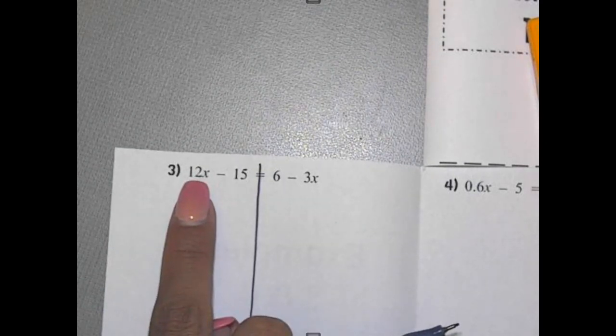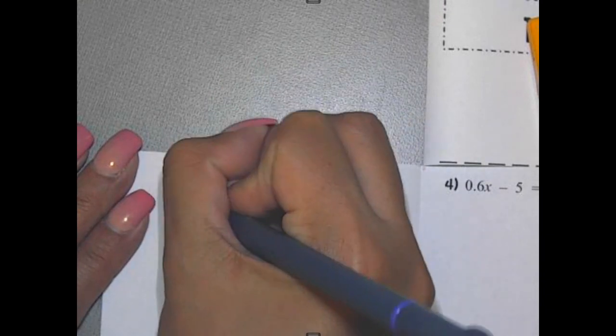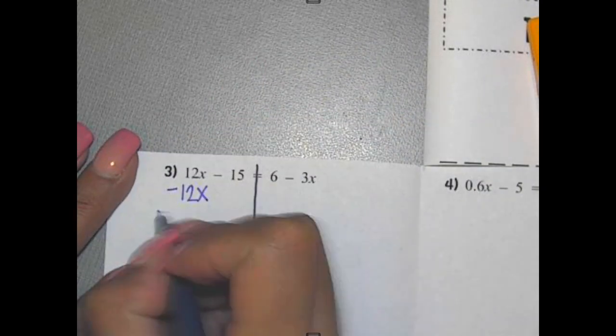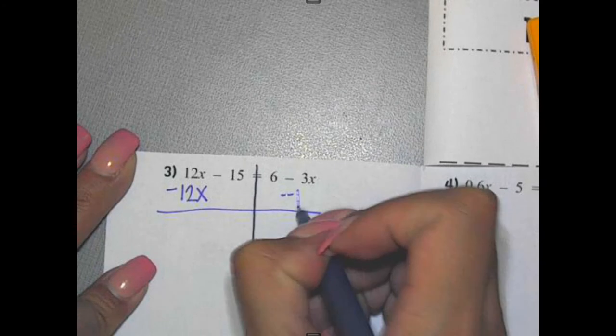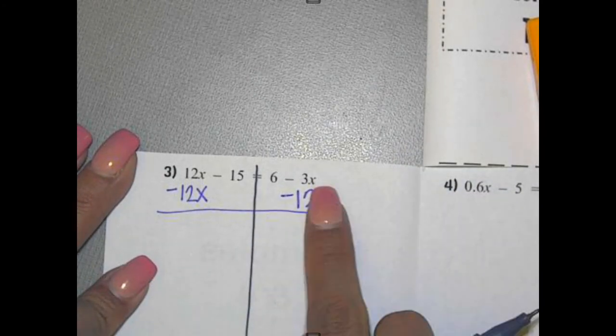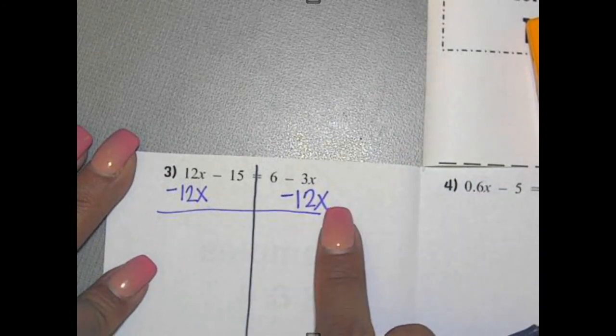All right. Now, just to show you that it doesn't matter if I move the smallest one or not, on this problem, I'm going to go ahead and move this 12x over. And it's a positive 12x, so to move it over, I need to do the opposite. So I'm going to subtract 12x. And make sure you're subtracting variables from variables, okay?